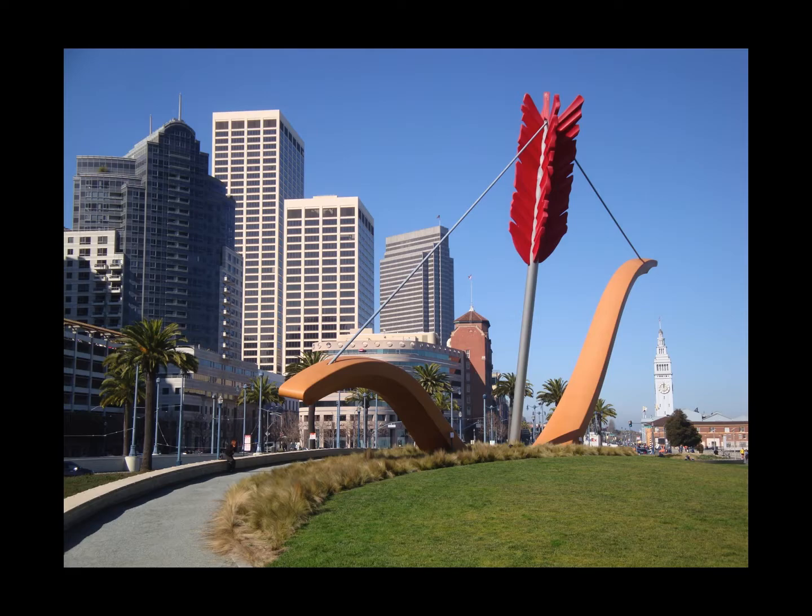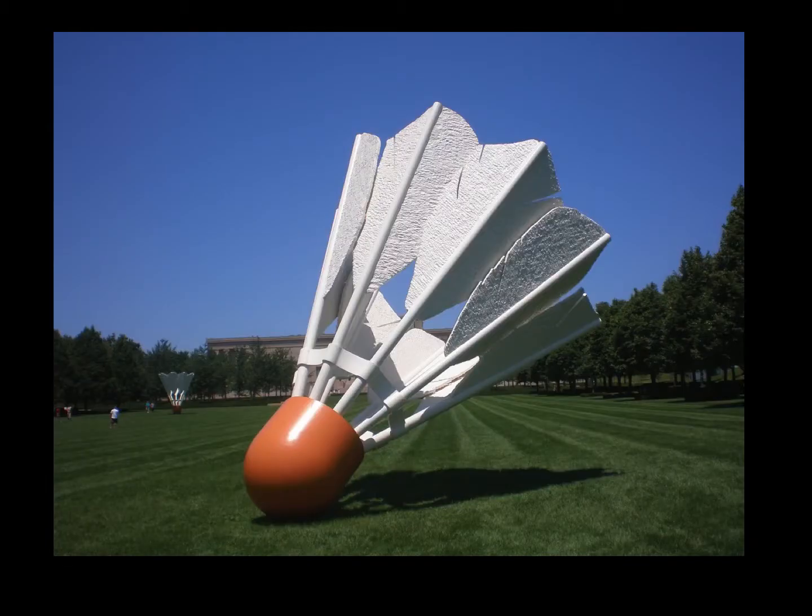And whether we're trying to capture these things in a photograph or as real-world objects, it's important to note that scale is not just something that's relative to three-dimensional objects, right?